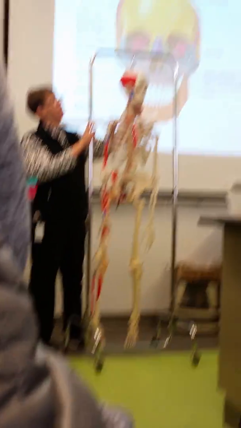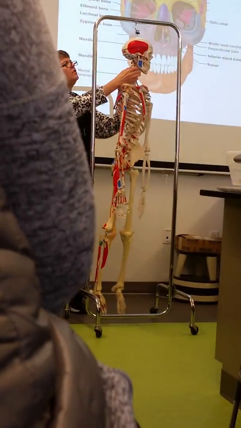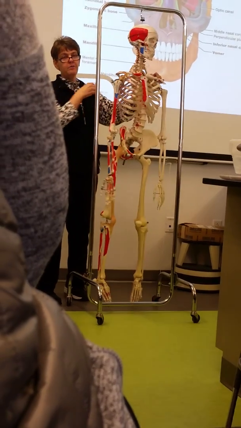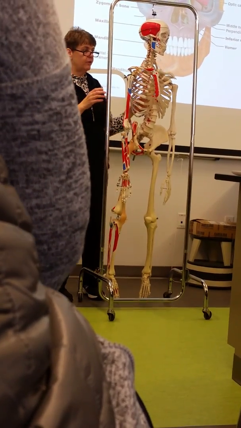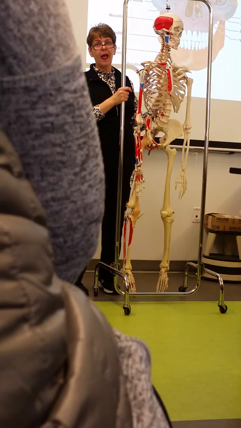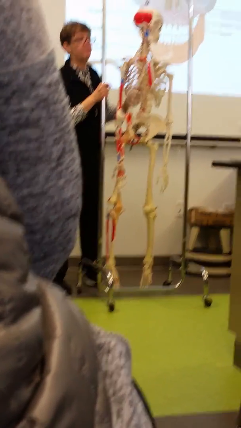Right underneath the mandible, there's this little U-shaped bone called the hyoid bone. It's the only bone not hooked to other bones. It's hooked to your tongue muscle, so you use it to say hyoid. This is the little U-shaped bone here.